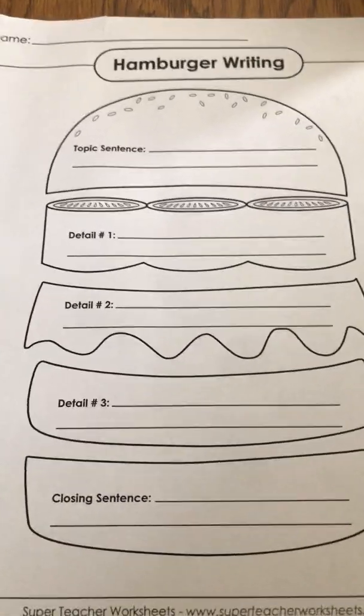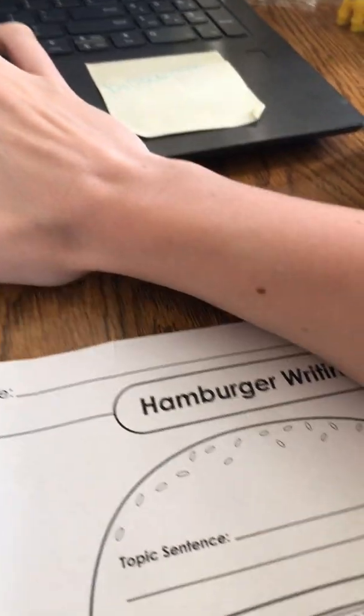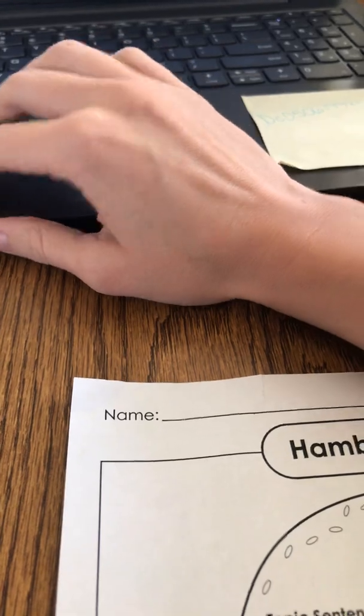We are doing hamburger writing again. So we're going to write a paragraph, and I can't remember what our prompt was for this one. Let me look that up really fast. So about our favorite pet. So a paragraph about our favorite pet.